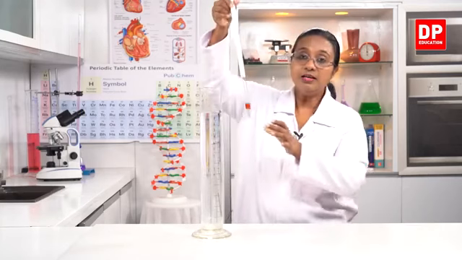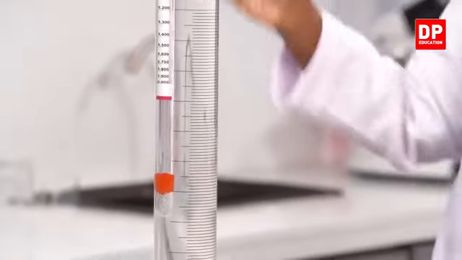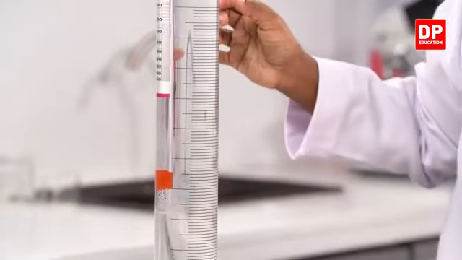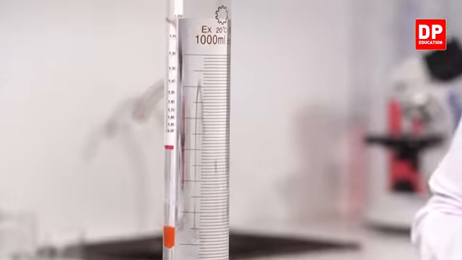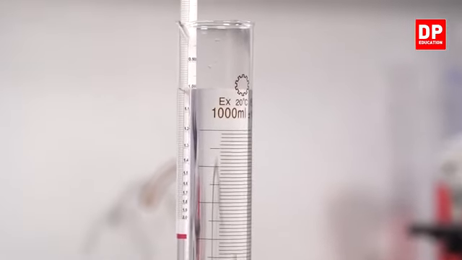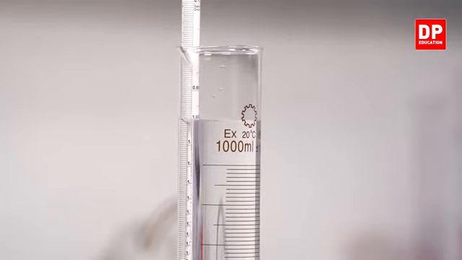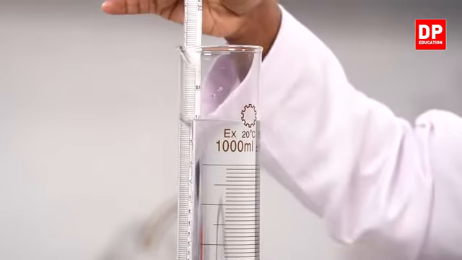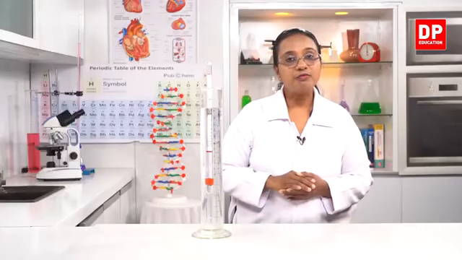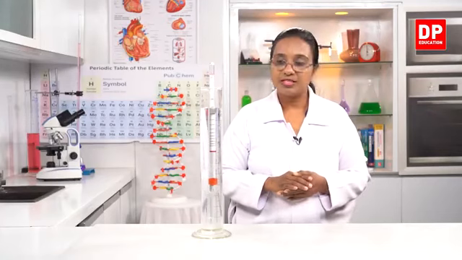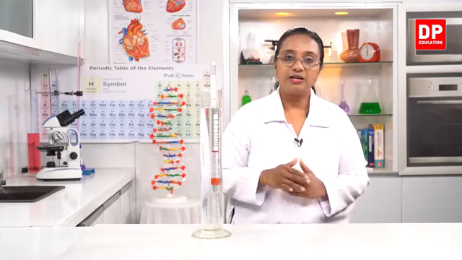We will look at the reading in water. Here I have water. You all can see the density. What is the value? 1 gram per centimeter cube or 1000 kilograms per meter cube. That is the value you can see there. So the density of water is 1 gram per centimeter cube. That you all know. So in water it is floating at this particular level.